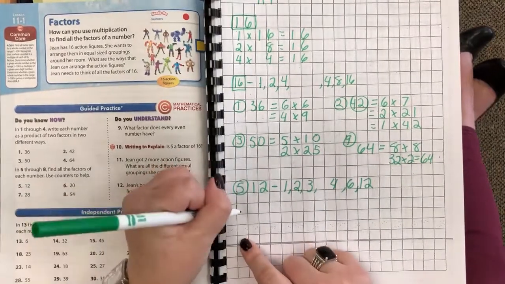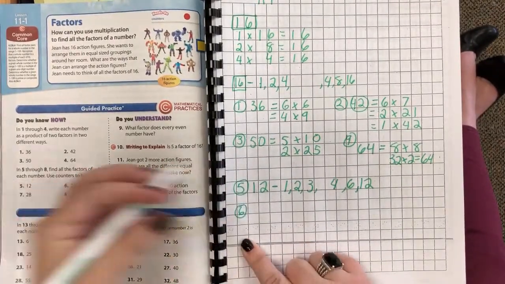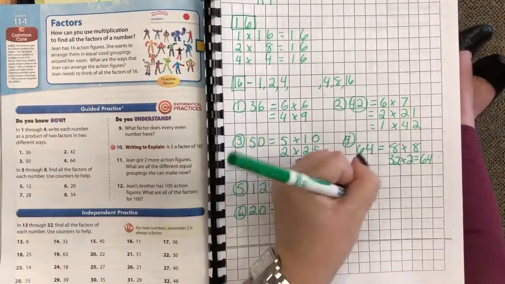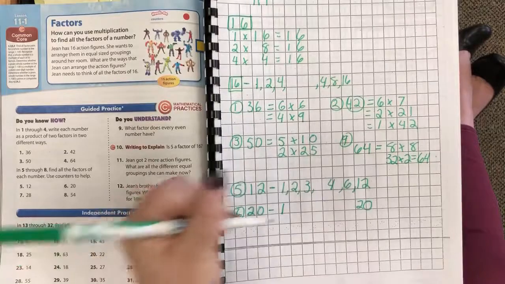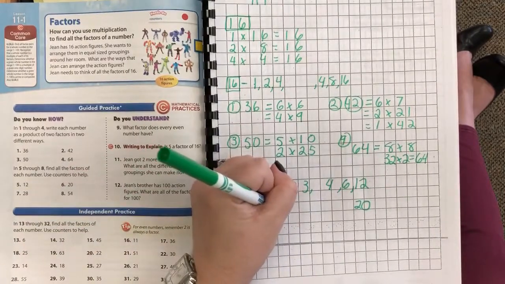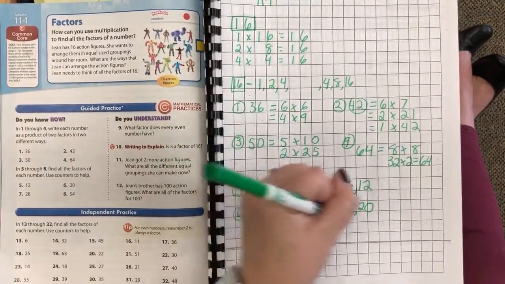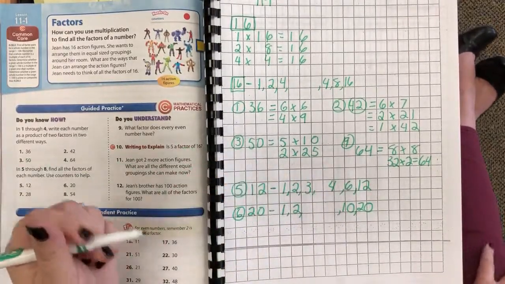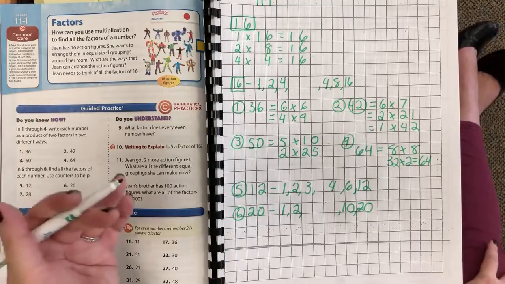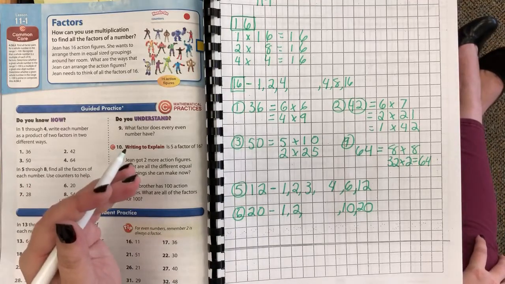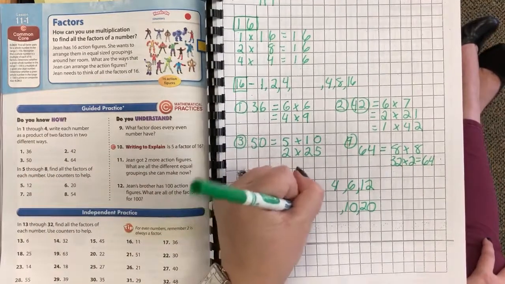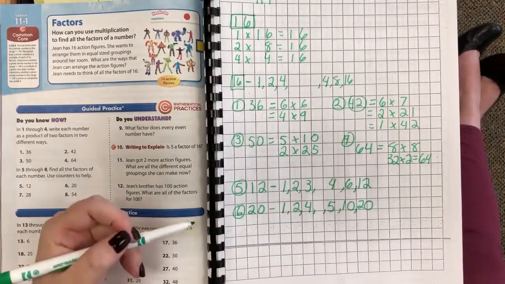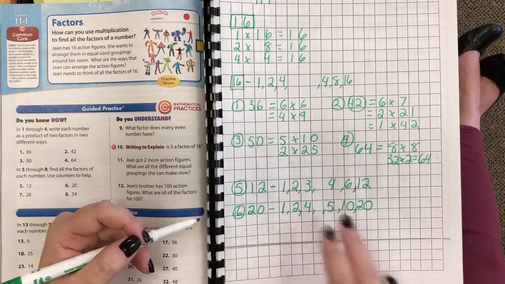For number 6, it wants me to do it for the number 20. Okay, I always start with 1, and I'll end with 20. And because it is an even number, I'm going to start with 2, and I know that half of 20 is 10. And then I'm going to ask, okay, well, does 3 go into 20? No. 4, yeah. 4 times 5 is 20. And now I'm done. I've got 2 numbers that are back to back. I'm done counting up.